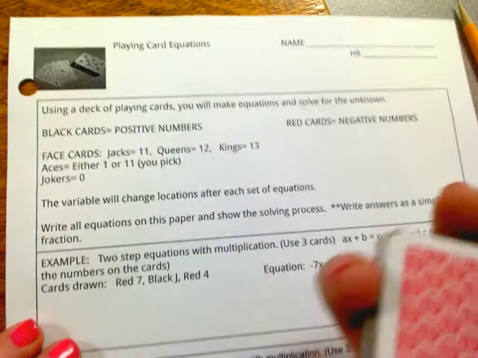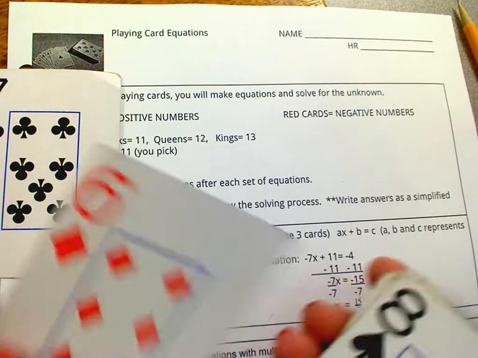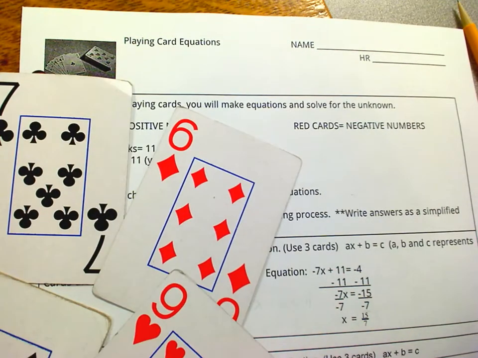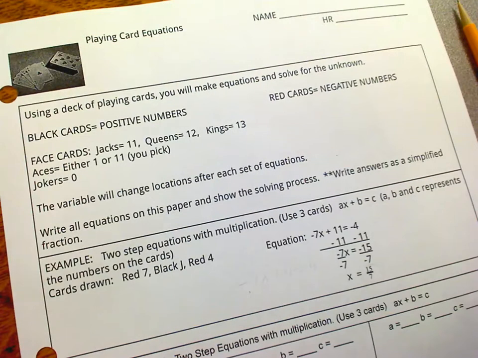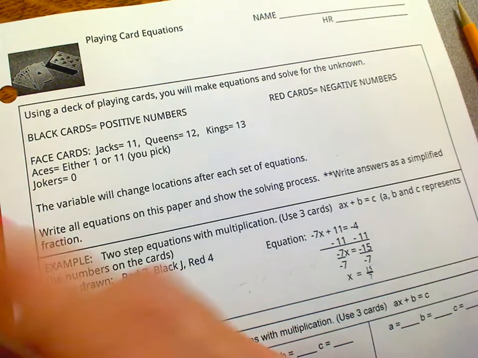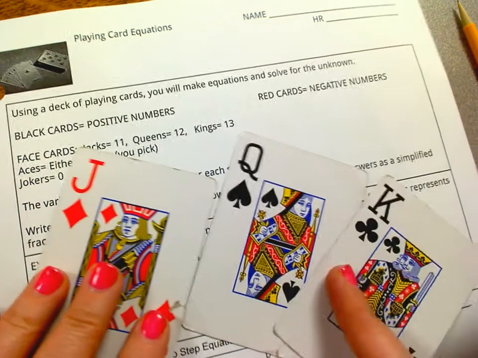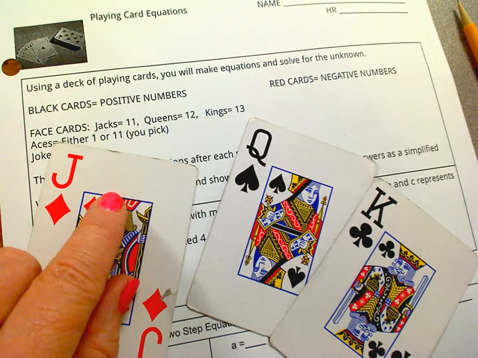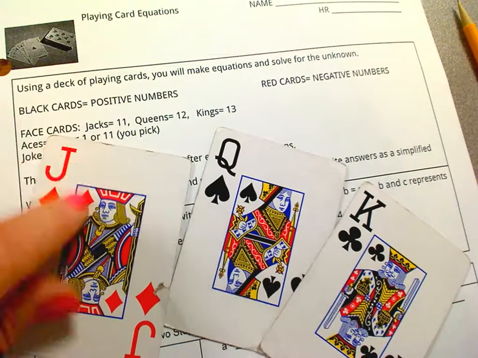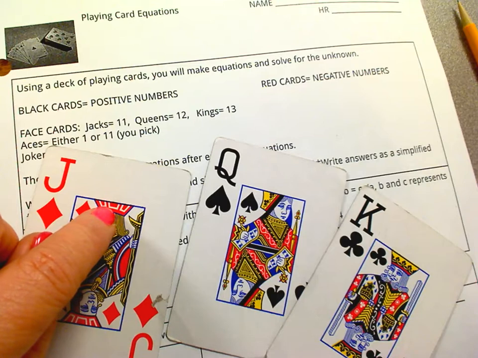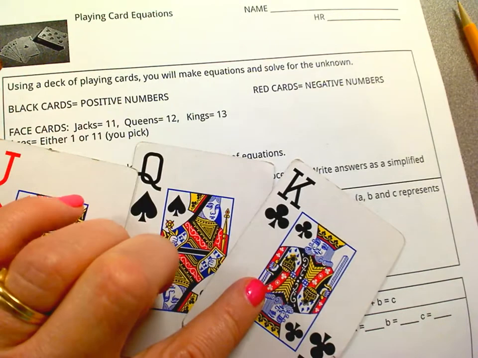Then, besides the black and red cards, you have different suits, which won't matter in this game: clubs, diamonds, spades, and hearts. But in this case, you won't need to know those suits. There are also what we call face cards, the ones that have faces on them: queen, jack, and king. For this game, jacks are going to equal 11, queens are going to equal 12, and kings are going to equal 13. So if you draw a red jack, that's going to be a negative 11 when you write your equation. A black queen is a positive 12. A black king, positive 13.